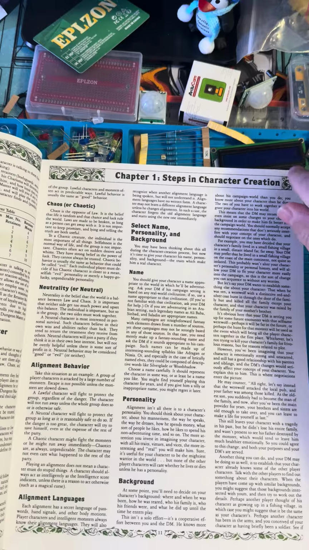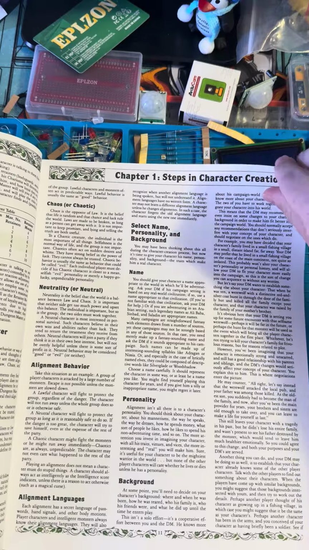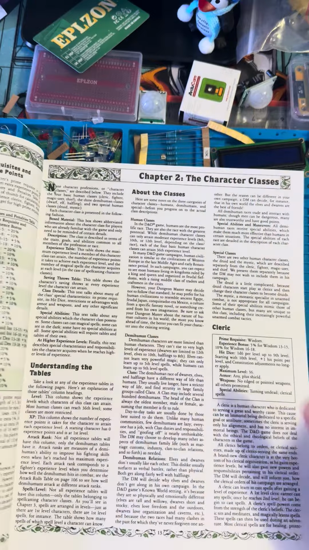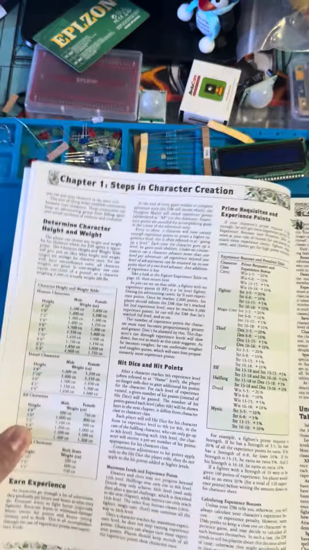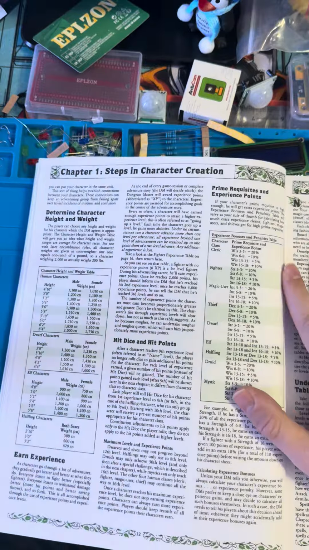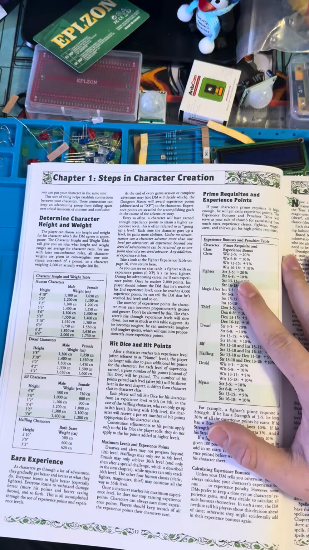Perhaps another character has been in the army, and you conceived of your character as having briefly been a soldier. You can put your characters in the same unit.